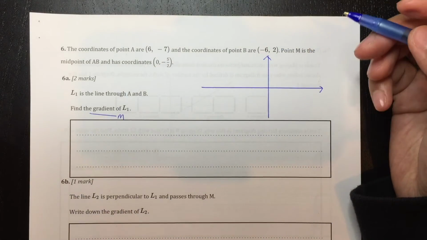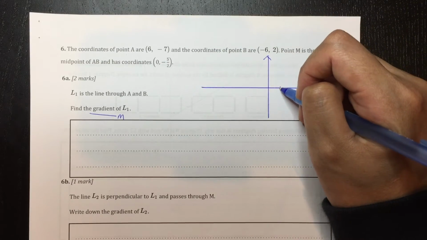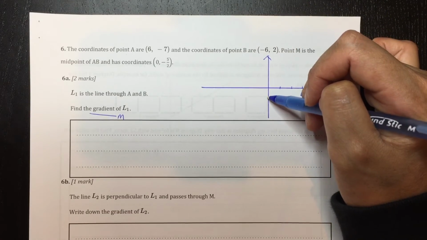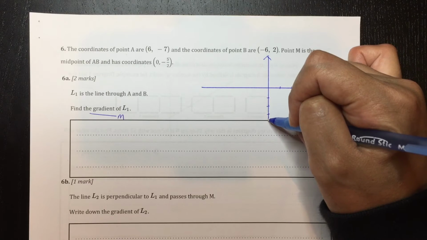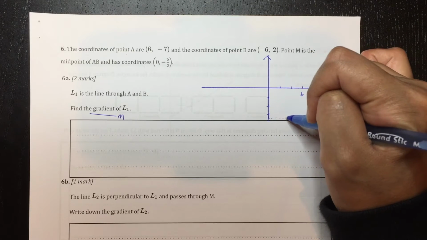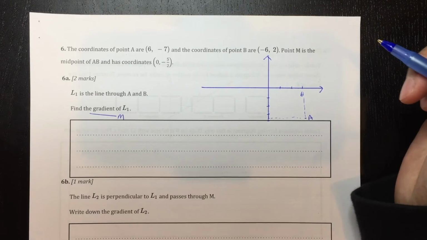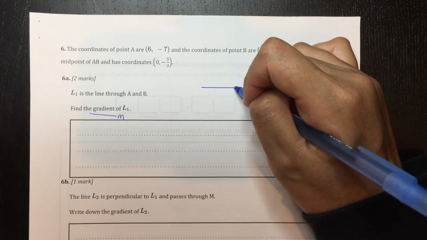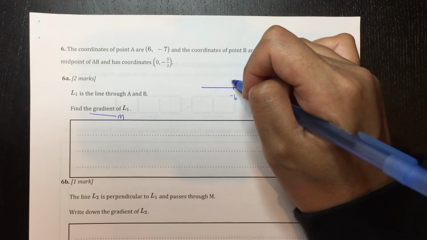Okay, and point A is (6, -7), so this is my point A. And my point B is (-6, 2).